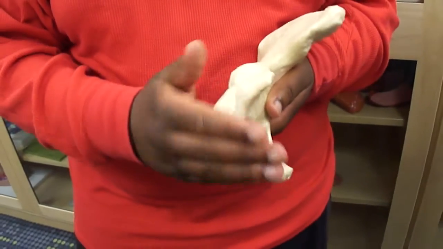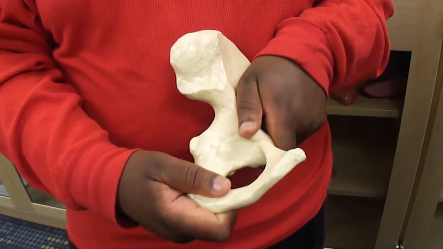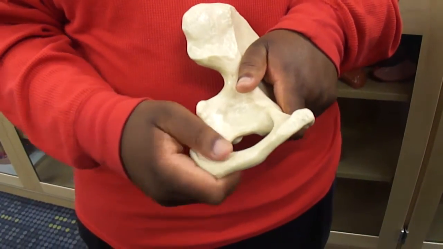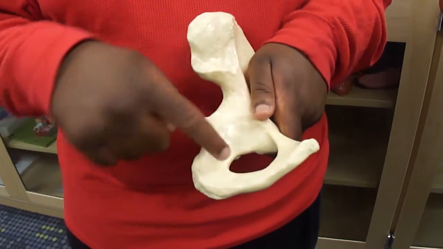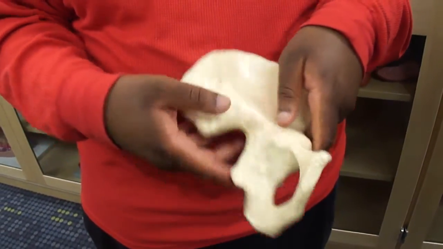Back here, you have the ischial tuberosity. You have the ischial spine, and the back portion of this is called the ischial ramus, and this is called the obturator foramen right here. That's this big hole here.